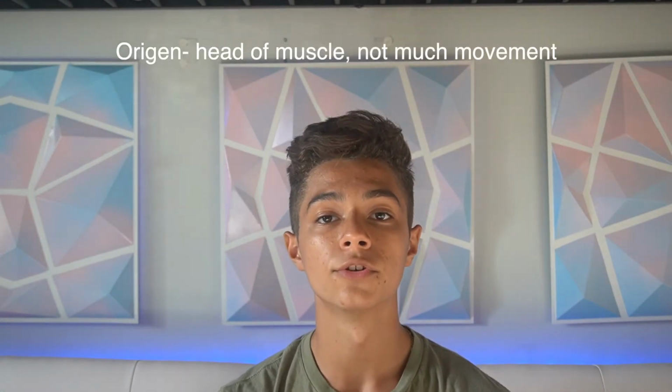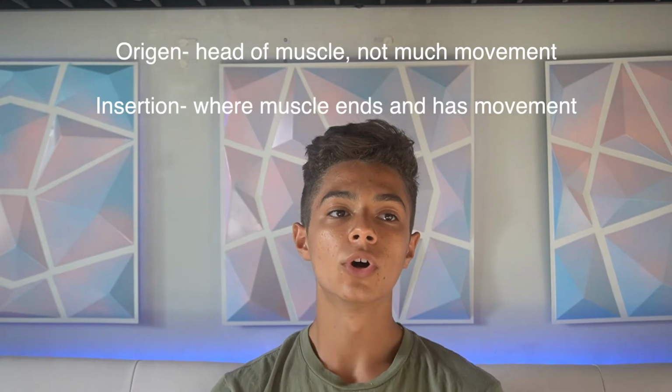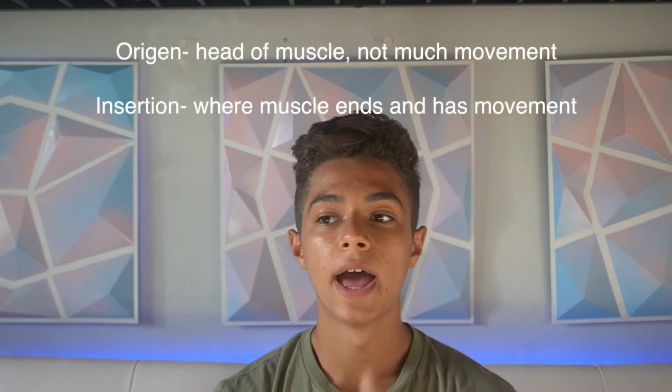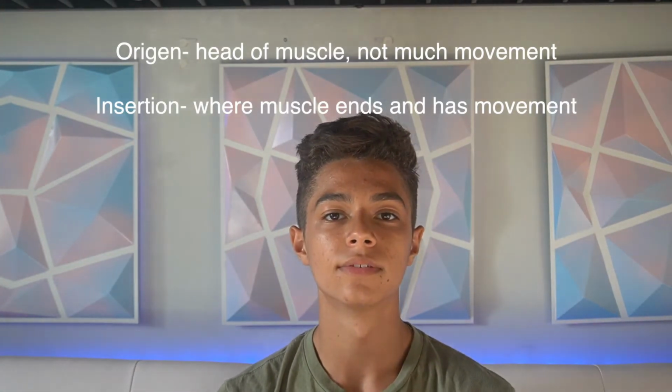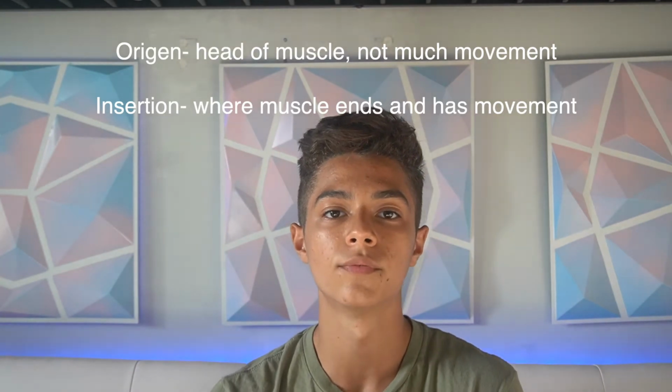Muscles have origin and insertion. Origin is the head of a muscle and insertion is where the muscle ends. So, for example, the tricep has 3 heads, hence the name tri standing for 3. So it has 3 origins and then it has 1 insertion.